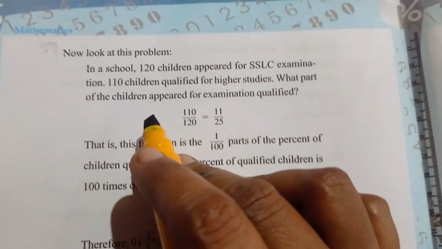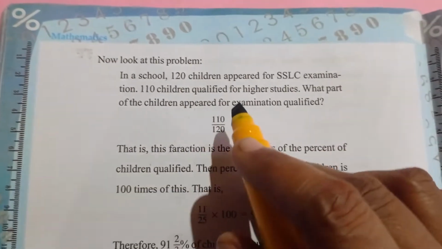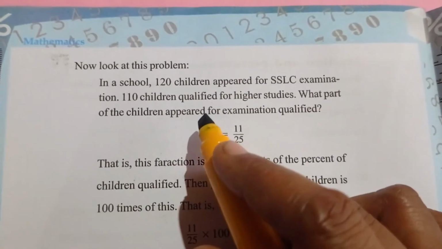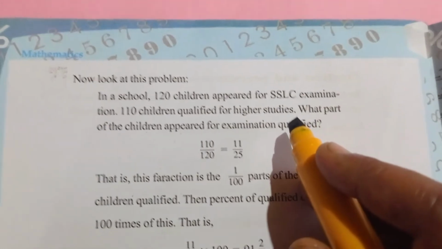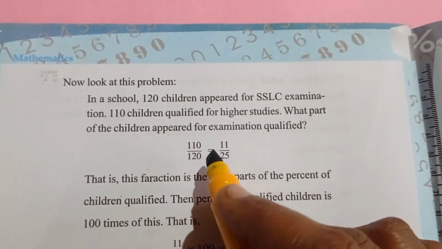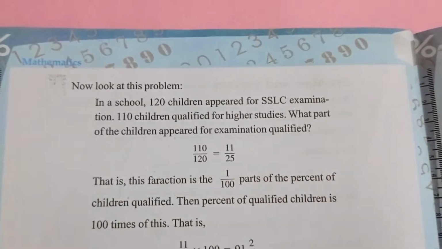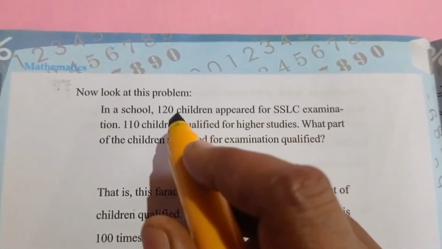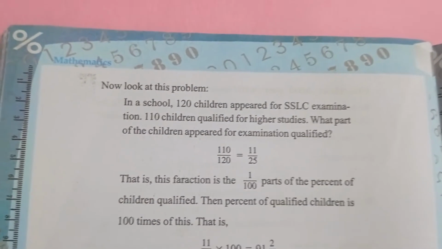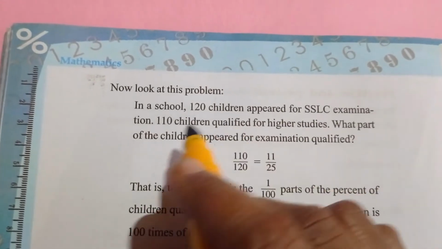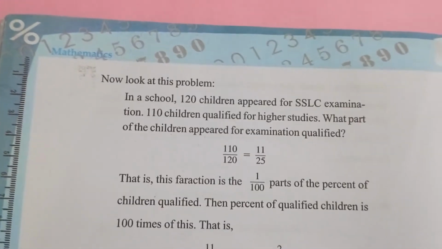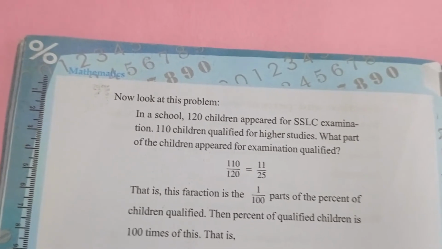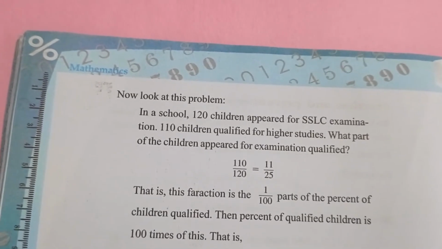Now look at another problem. In a school, 120 children appeared for the SSLC examination. 110 children qualified for higher studies. What part of the children who appeared for the examination qualified? Here, the total number of children who appeared for the SSLC examination is 120. Out of 120 children, 110 qualified for higher studies.